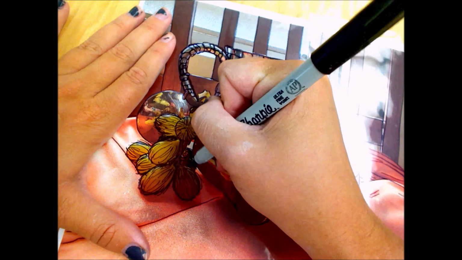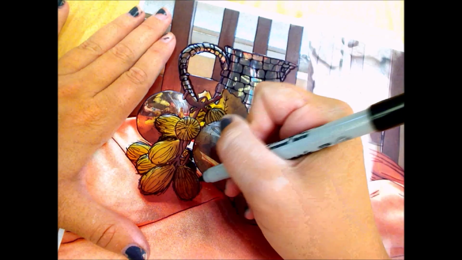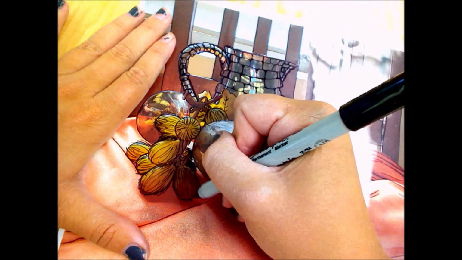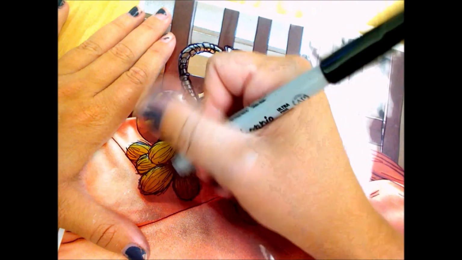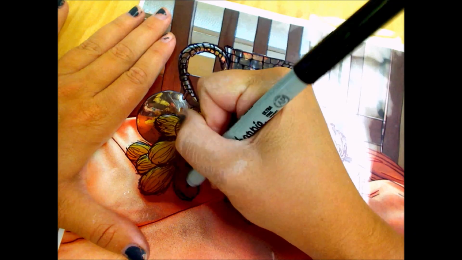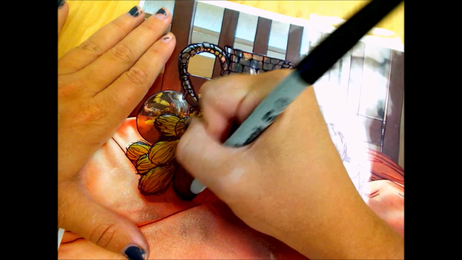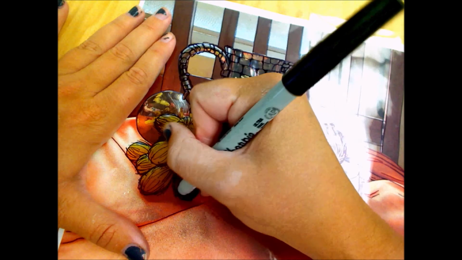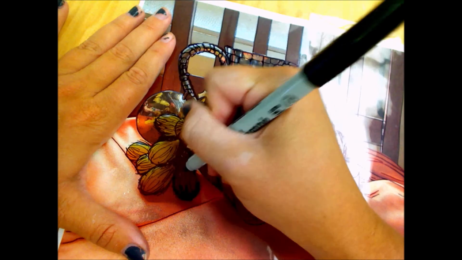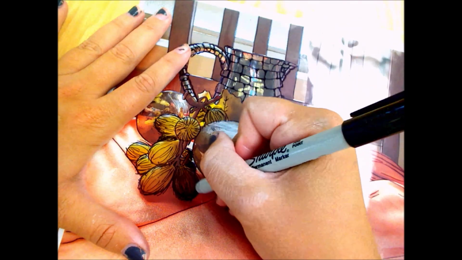This guy is pretty dark, except we got this nice highlight up here at the top. So I'm going to add some more markings towards the bottom. Really kind of blend that in and give it a nice gradation so it looks like it's round and fading. And the same thing over here, but I'm going to do it from the side for this guy.